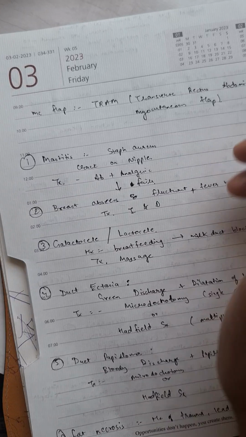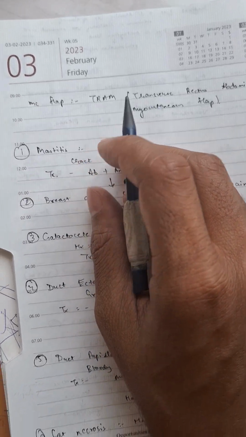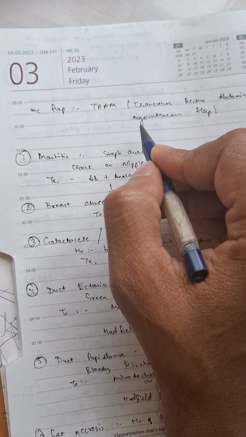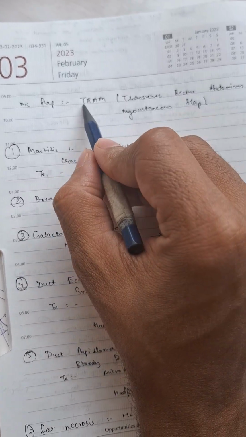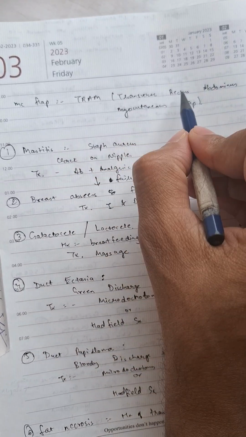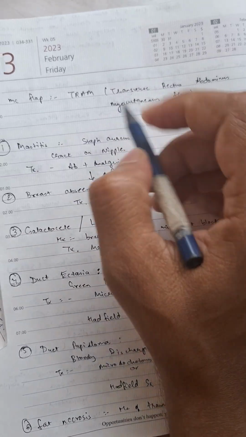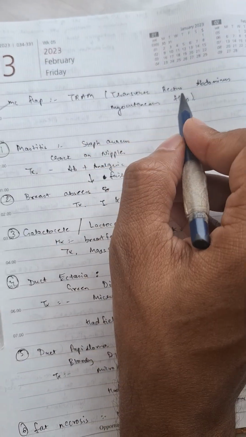Now after surgery, if you want to reconstruct the breast, what is the most common flap used? So the most common flap used is TRAM. TRAM is transverse rectus abdominis myocutaneous flap. This is a one liner, and this is usually asked.